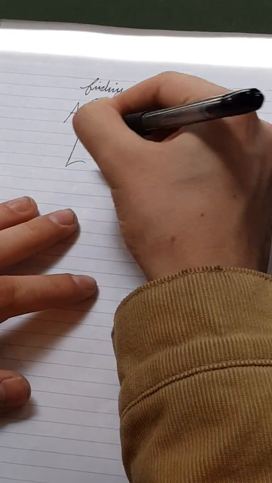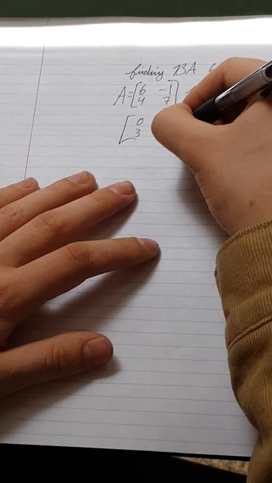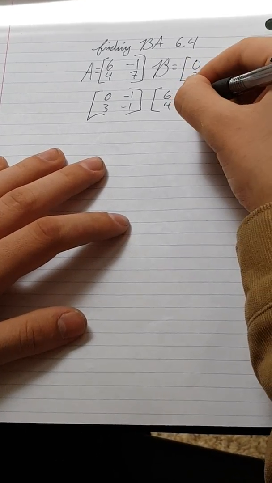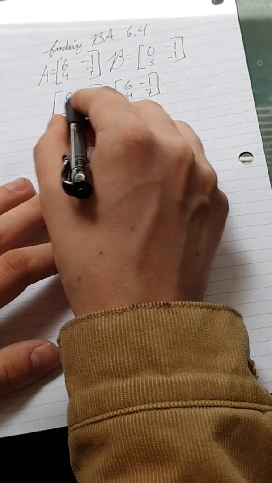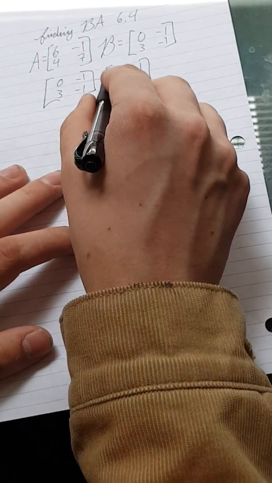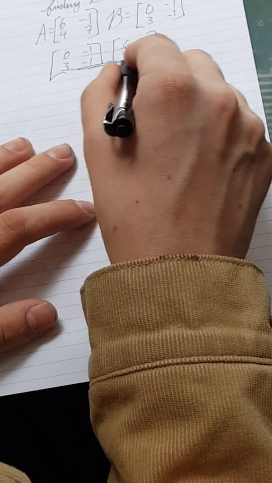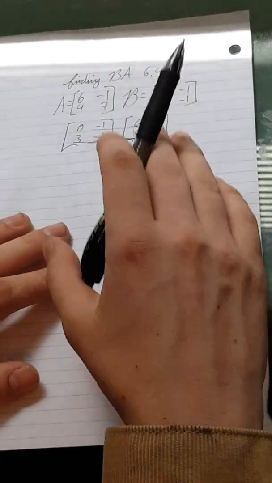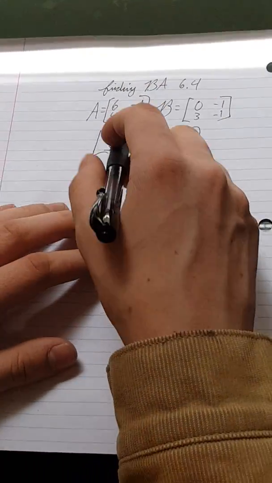So the first step is just going to be to switch these, right? So it's going to be 0, 3, -1, -1. That's our B times our A, which is 6, 4, -1, 7, right? So basically we're going to do some kind of situation like this, right? And then here to find our points. It's a little weird at first, but that's why you can't switch them, if that makes any sense. But it gets easier the more you try it.